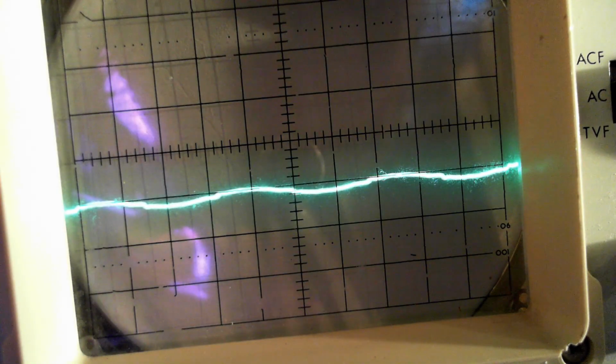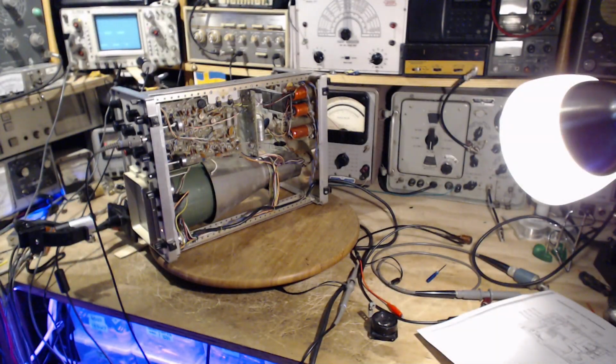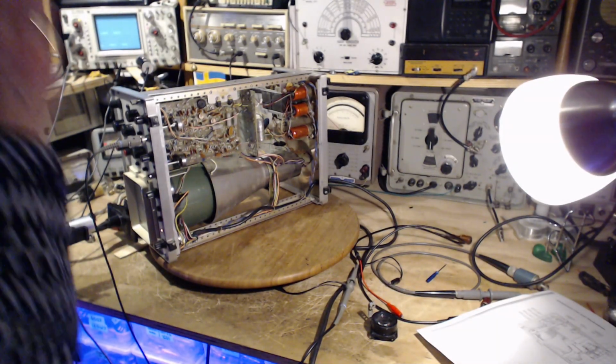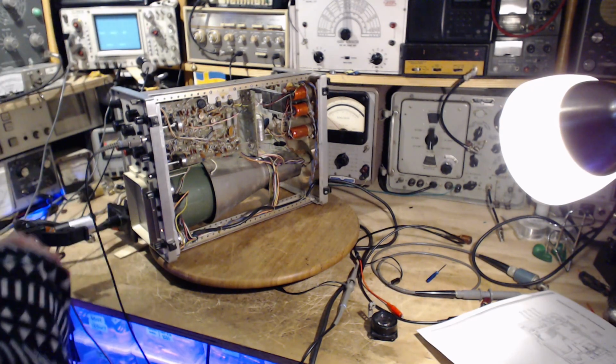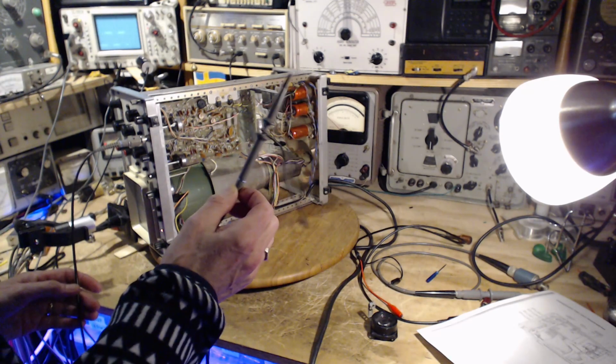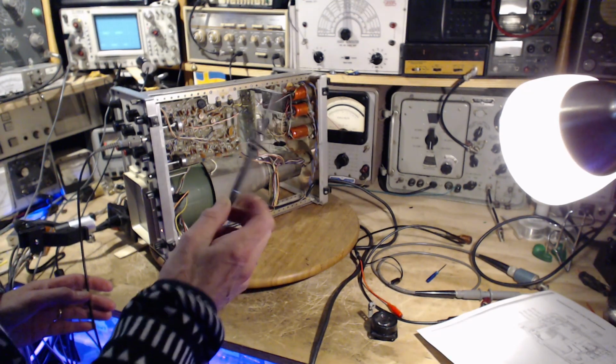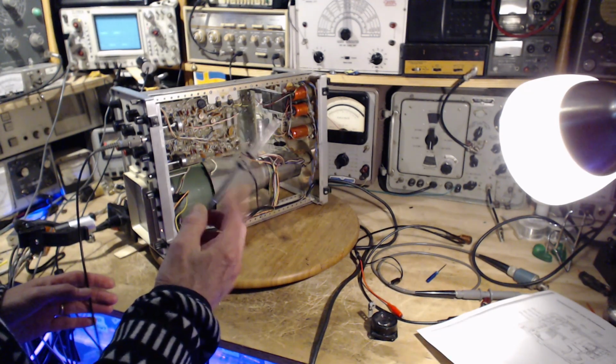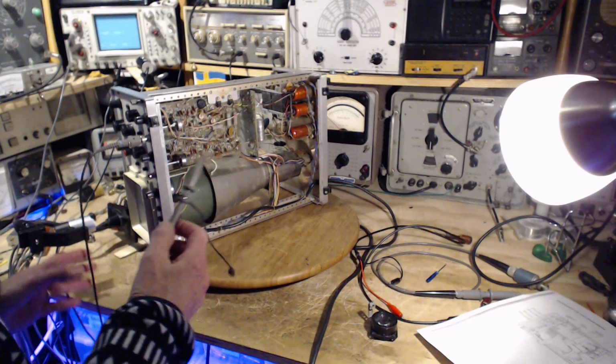Now, next problem is having a calibrated test lead to use on this scope that you're looking at now. When I've done my compensation of these leads, I did it all with the scope up there. So I do have a dilemma here.